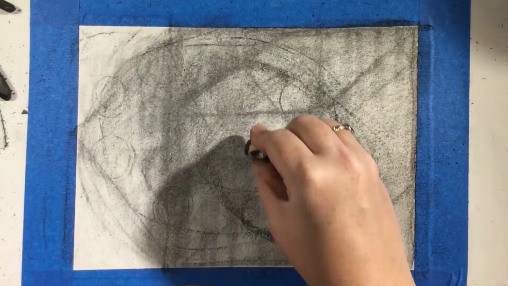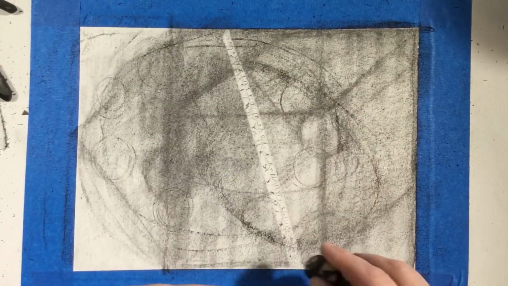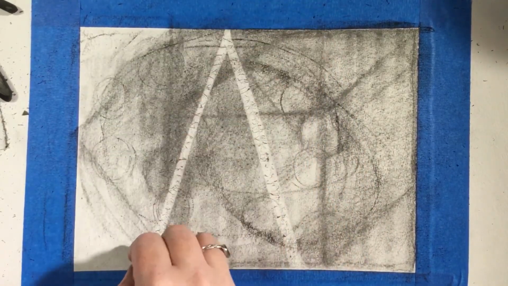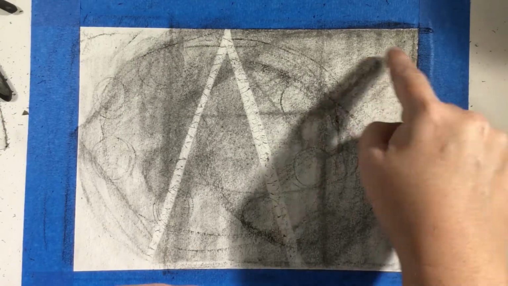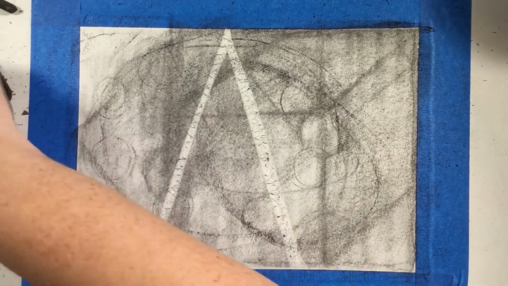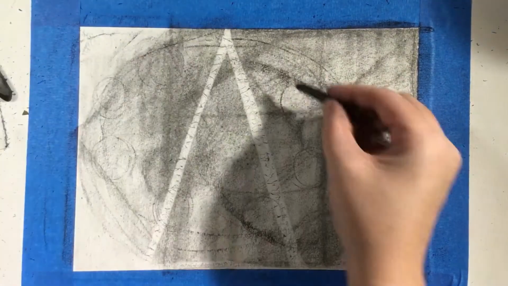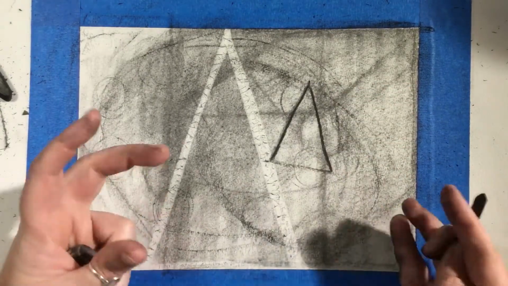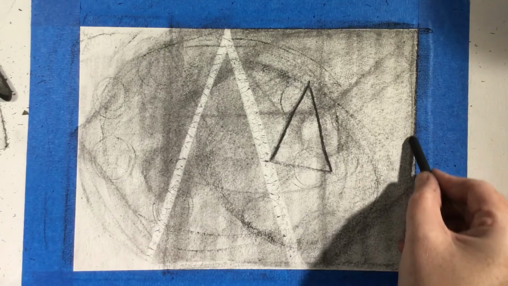Maybe I'll take my eraser now, and what if I start dividing this picture plane up in a triangular way? So I start dividing the whole, I'm not just talking about a triangle inside of the picture plane. This is a triangle within the picture plane, these four lines.